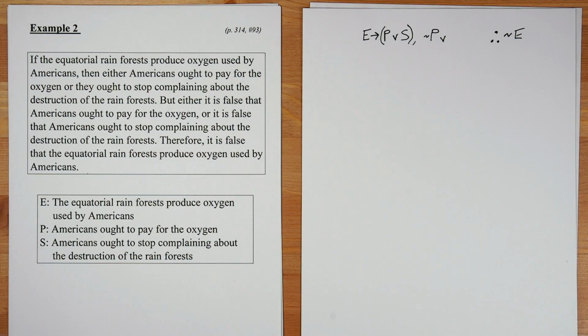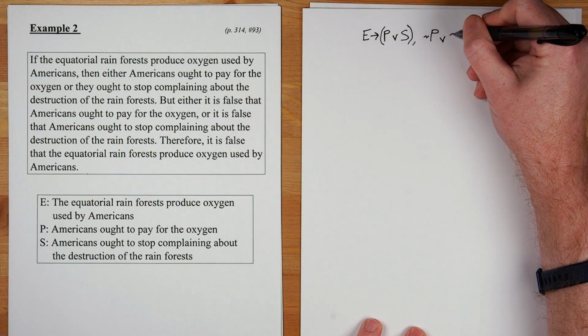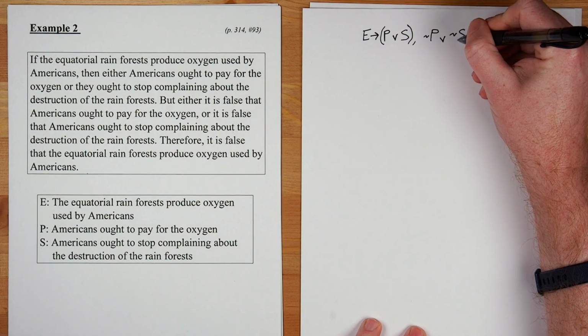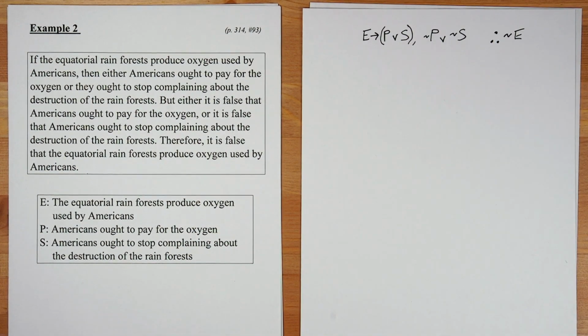Here we have another negation. So on the right side of our V, we'll write tilde S for the negation of Americans ought to stop complaining, etc. Awesome, that's the whole argument, and we're ready for truth table construction.